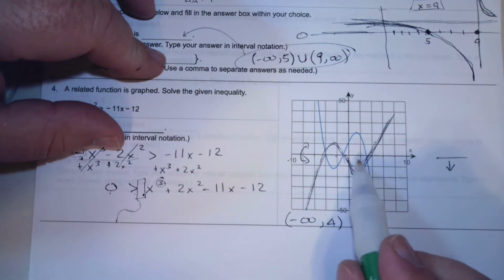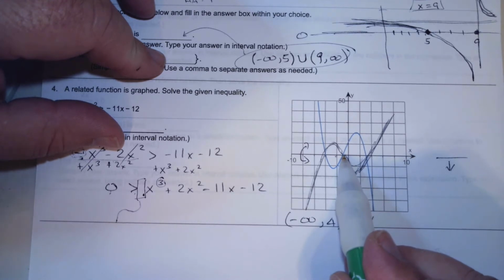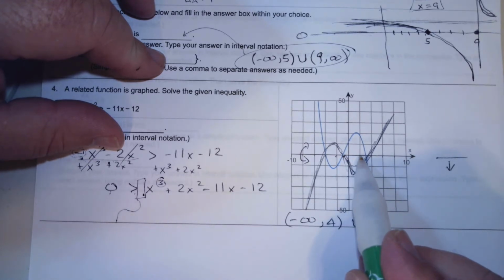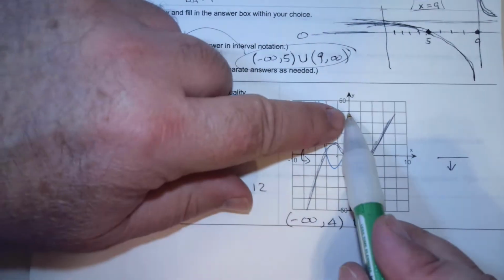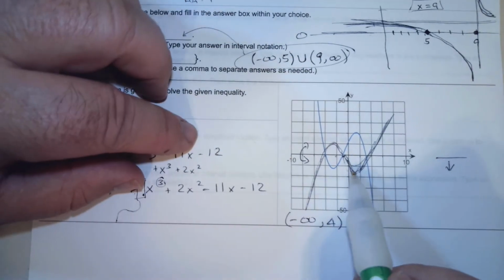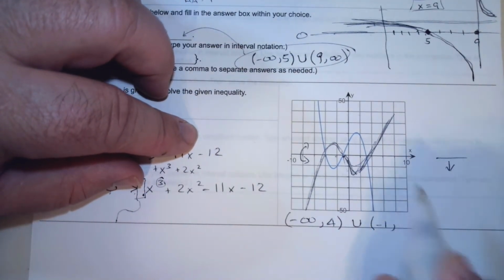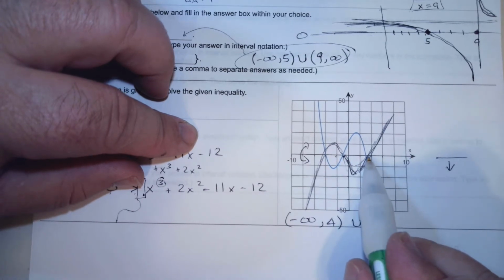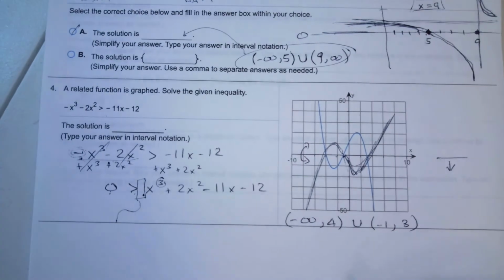And I'm also here. From negative 1, each of these are by 2. Goes 2, 4, 6, 8, 10. So from this one, which is negative 1, I go all the way to this intercept, which is 3. And that's my solution.